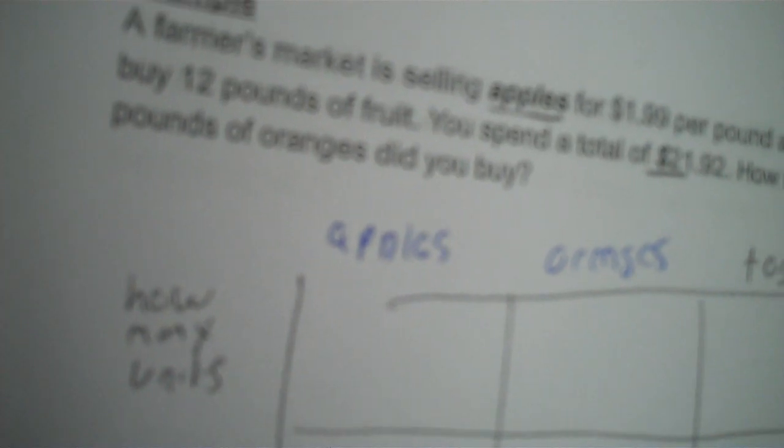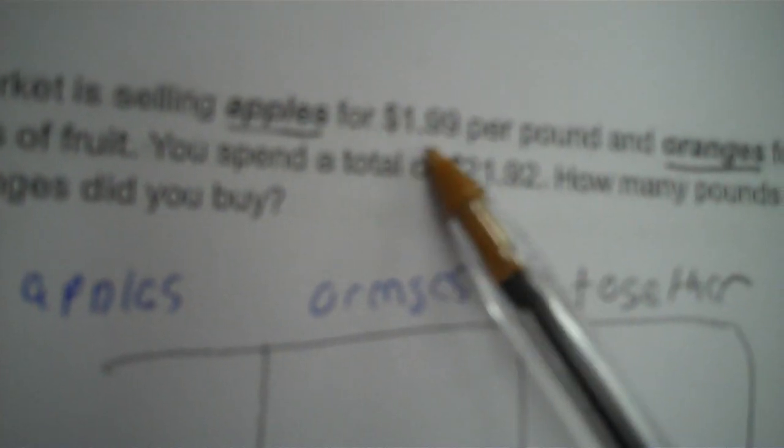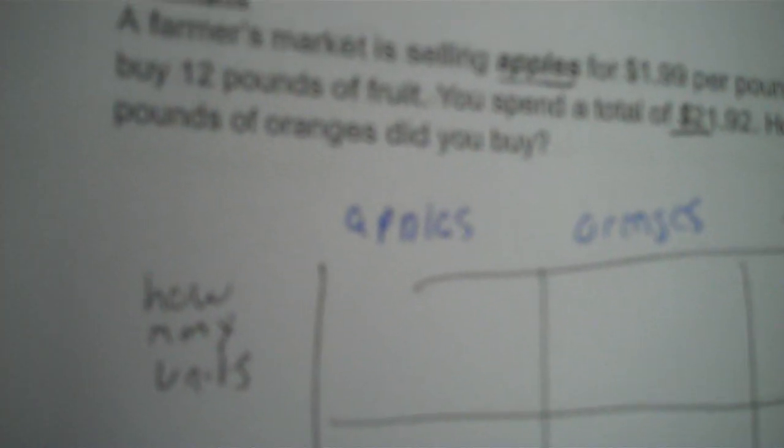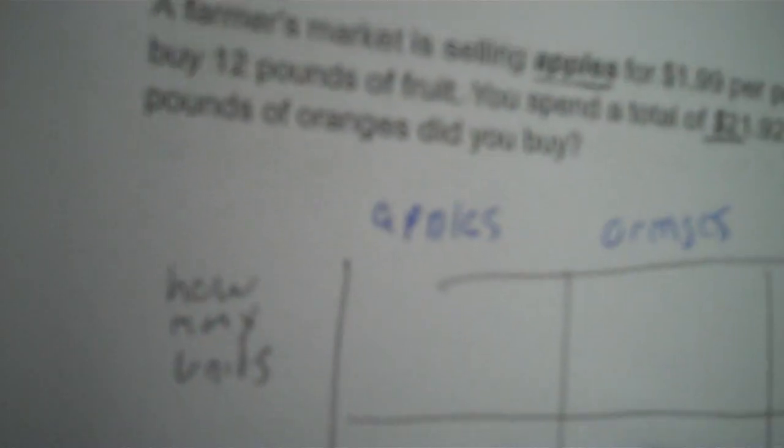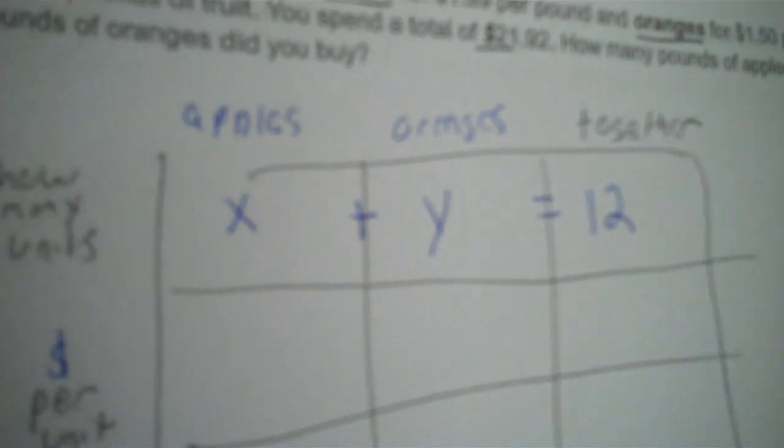Okay. Now, here's the first thing we're going to do. We are going across the top row. How many units means how many do I have, not what they cost. So that doesn't belong in the top row. That's a cost. 12 pounds of fruit, okay? 12 belongs here. And it's 12 pounds of fruit together. Now these are unknown, okay? Those are the answers to my problem. So I don't know either one of these. So I'm going to let this be represented with X, this be represented with Y, and that's an equation. I know that X plus Y equals 12.